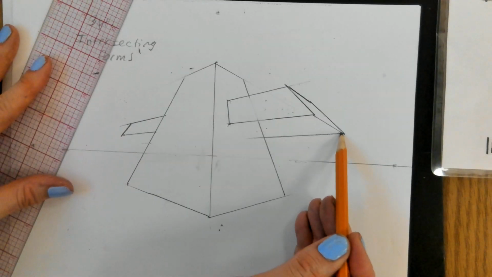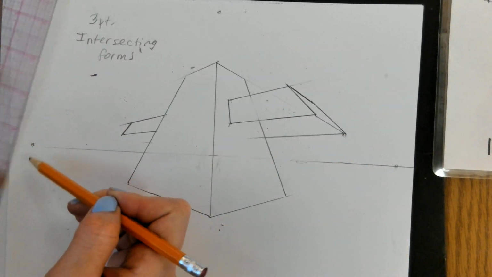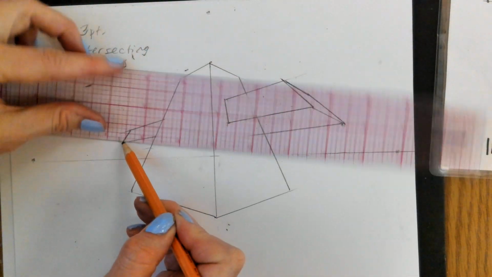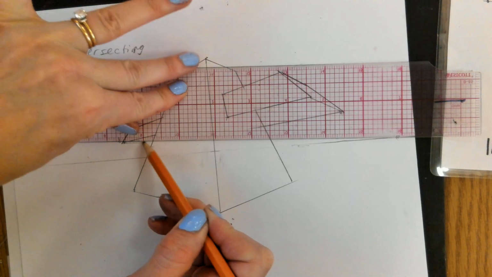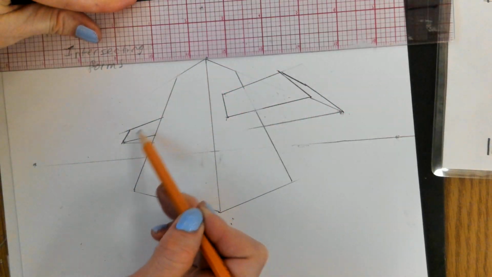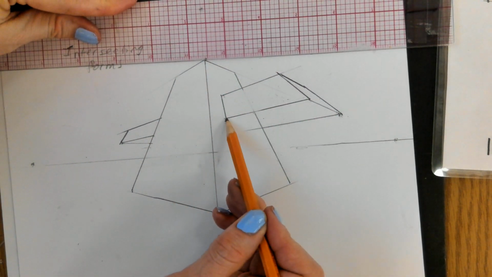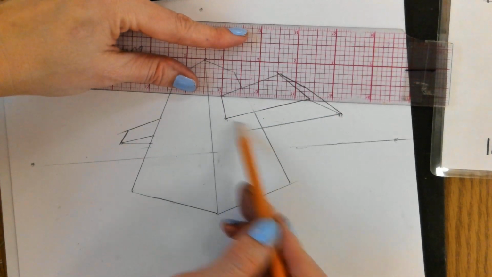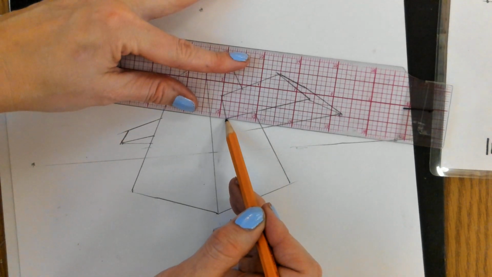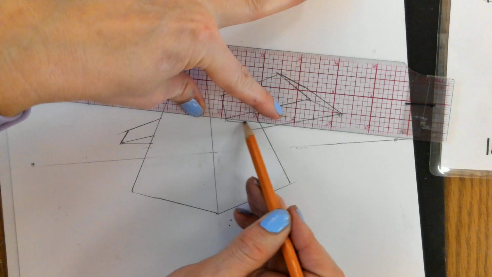Just like the right side corner converged to the left side vanishing point, the left side corner needs to converge to the right side vanishing point. And that will occur both for the bottom of this form here and also for this bottom corner where the box meets, the plank meets the initial form.